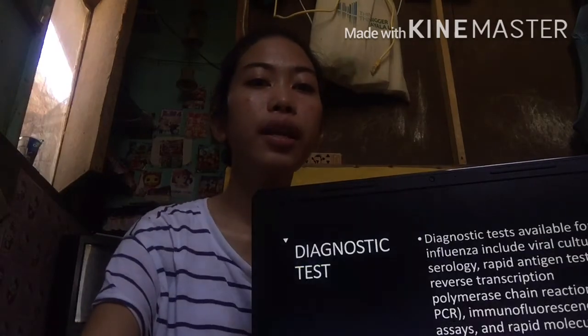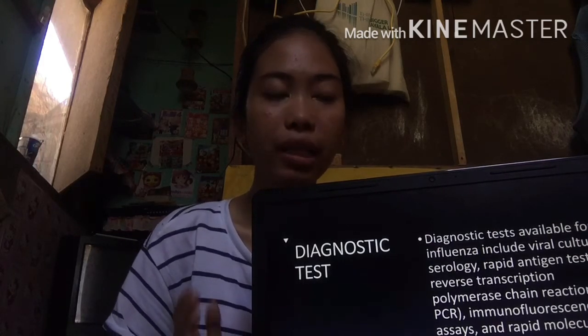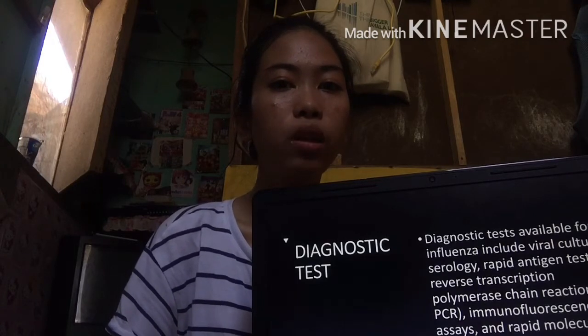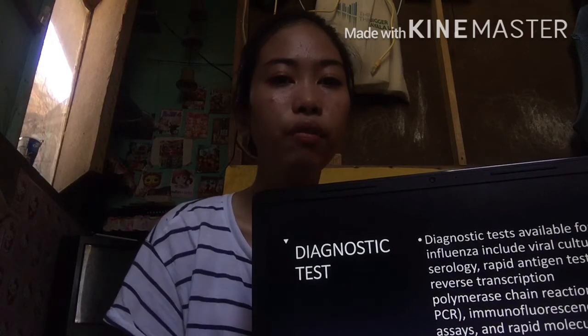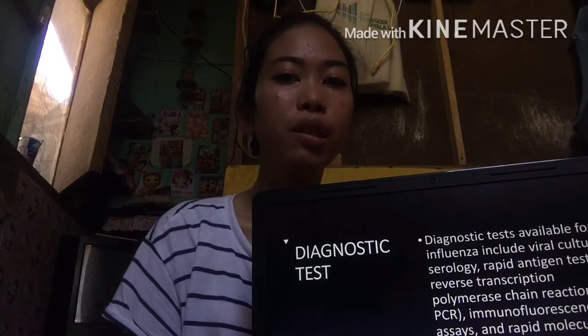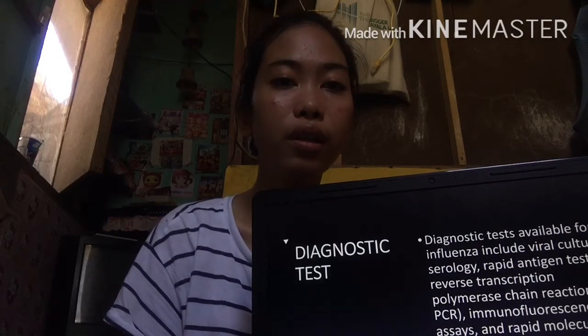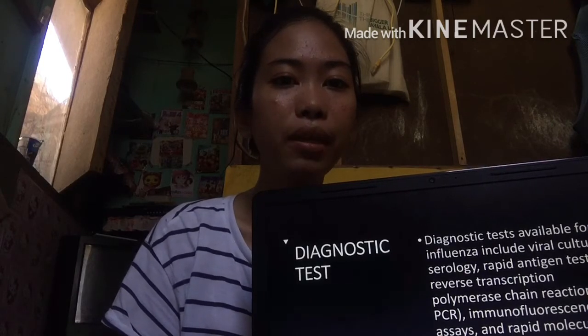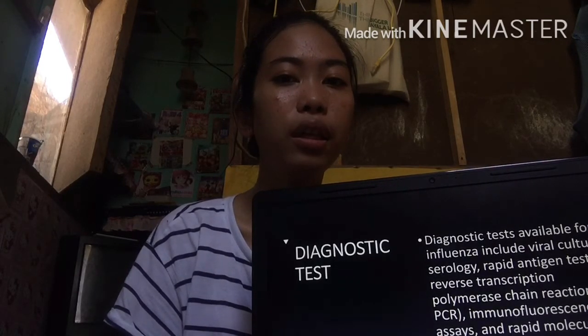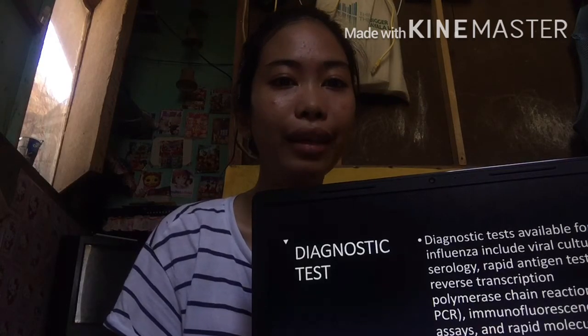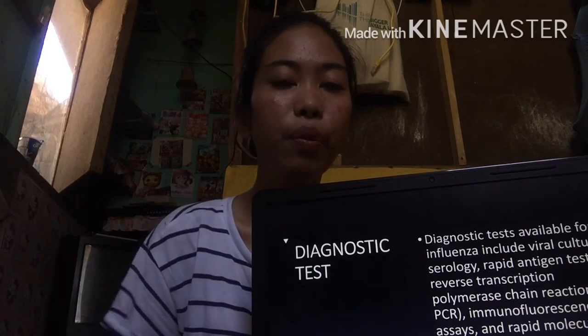infection. Next, we're going to proceed to the diagnostic test. To maximize the detection of influenza viruses, respiratory specimens should be collected as close to illness onset as possible. For hospitalized patients with lower respiratory tract disease and suspected influenza, lower respiratory tract specimens should be collected and tested for influenza viruses by RT-PCR, because influenza virus shedding in the lower respiratory tract may be detectable for longer periods than in the upper respiratory tract.